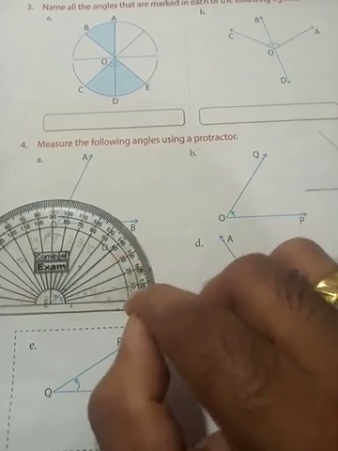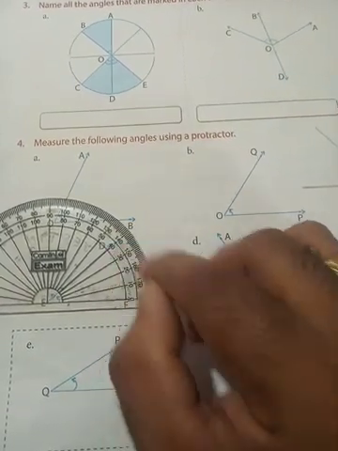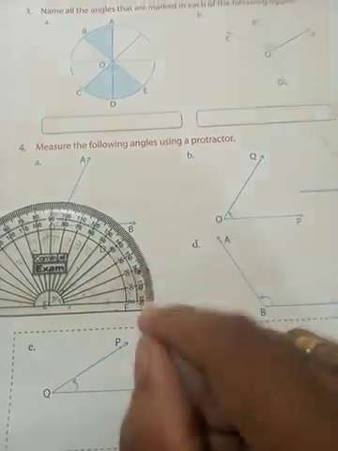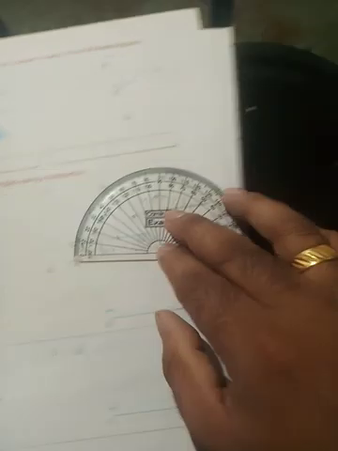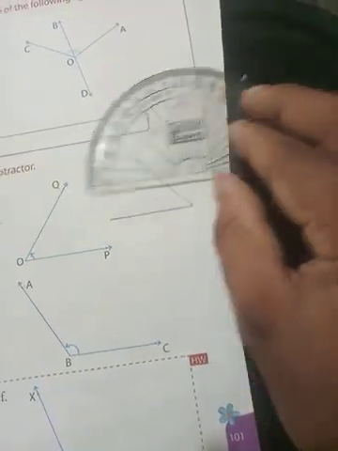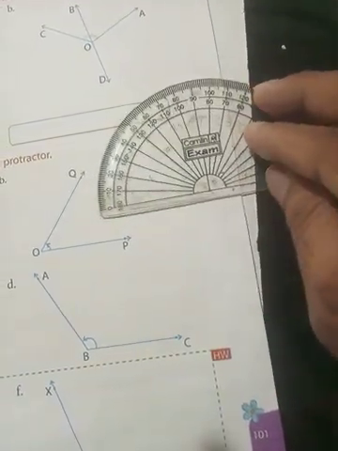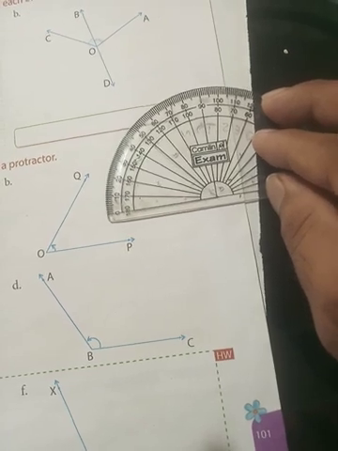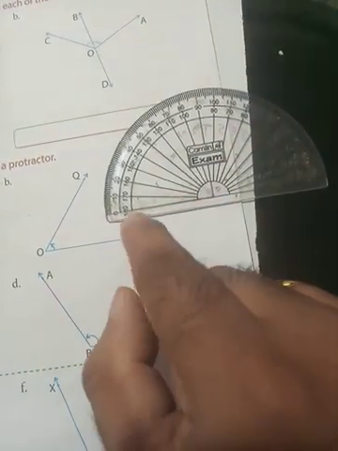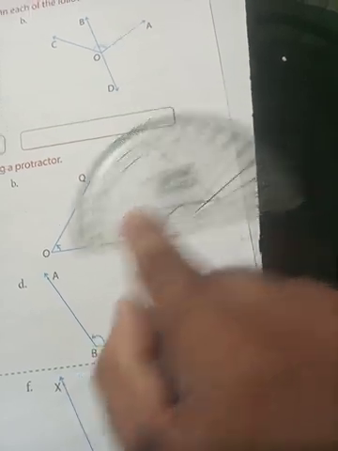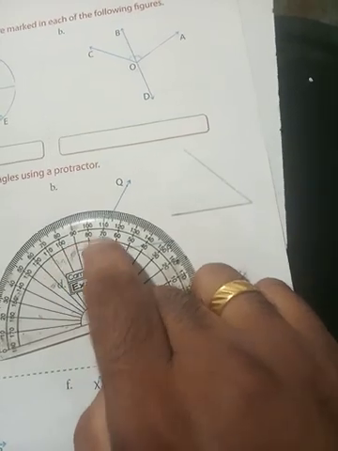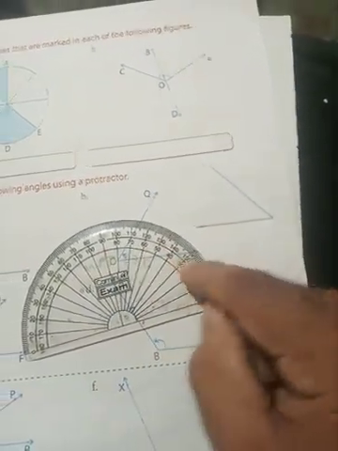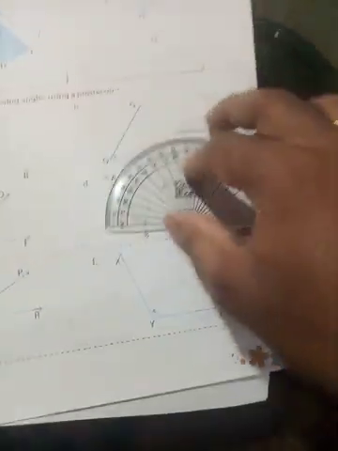The lower reading is the one you have to take. Don't take the upper parts. When are we taking the upper part? When the angle is like this way, understand? That time we will take this upper part. Here the baseline is here, and this 0 is here. If the angle is big, not small but like this, it will constitute 90, 100, like that, which we will study. Hope all of you understood.